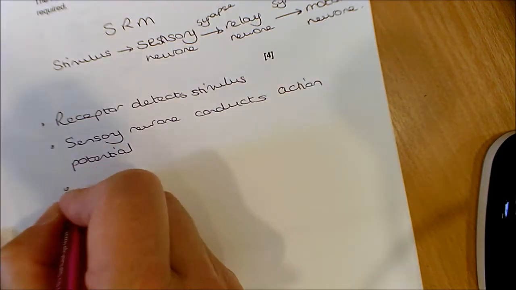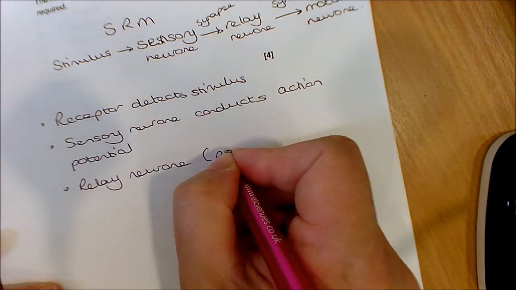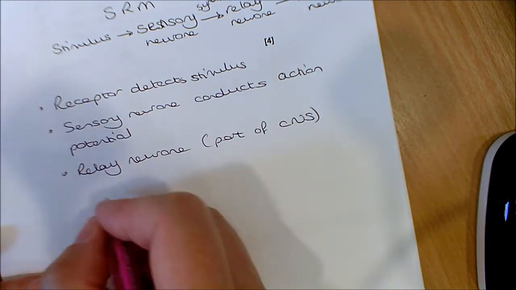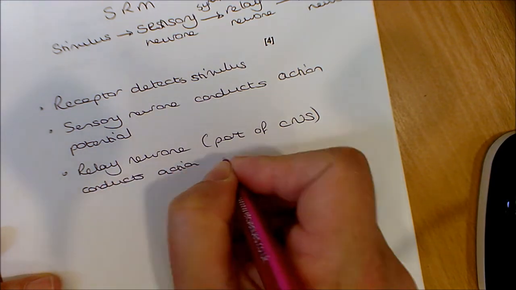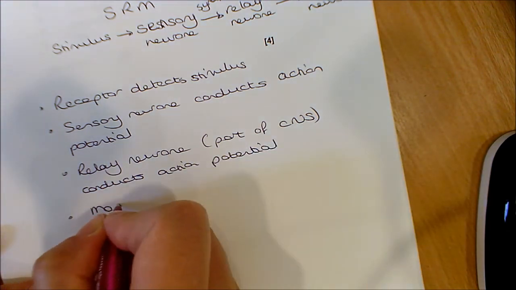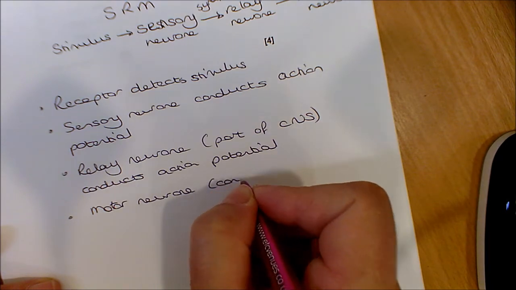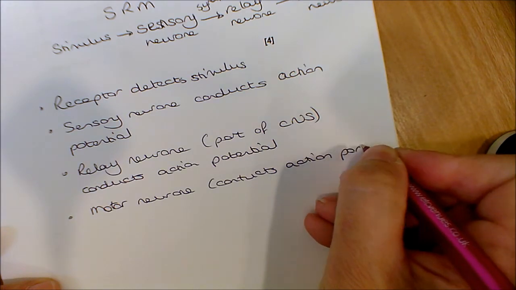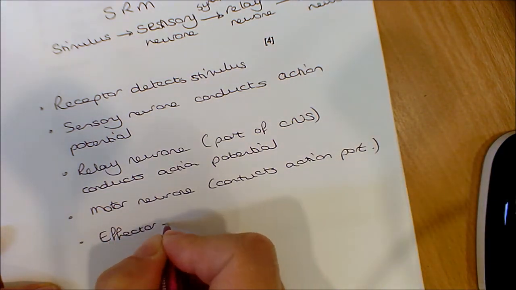Then we're going to have the relay neuron, which is part of the CNS, which conducts the action potential. And then finally we have the motor neuron, which again conducts the action potential, and that would go to the effector, and then we would have the effect.